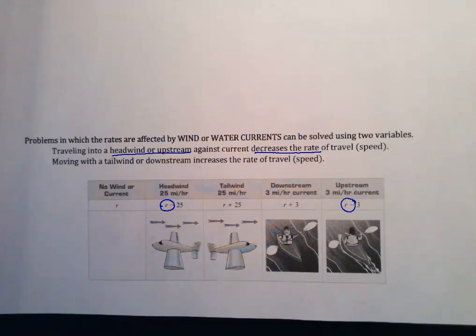When we're using a tailwind or downstream, that increases the rate. So we have the rate plus for both of those. Our next two examples both deal with these things. So, figuring out how we write the equation with those. Okay, so headwind and upstream decrease.